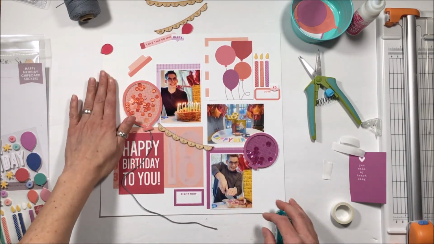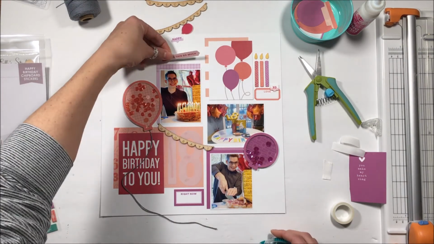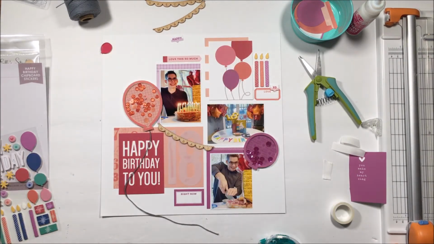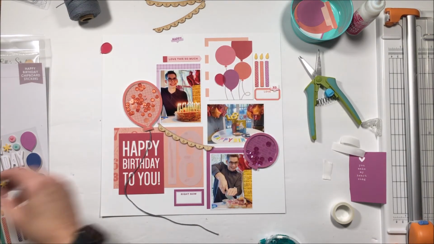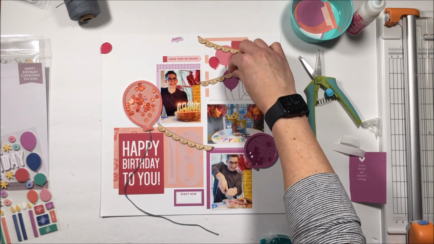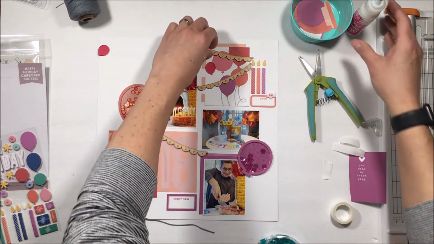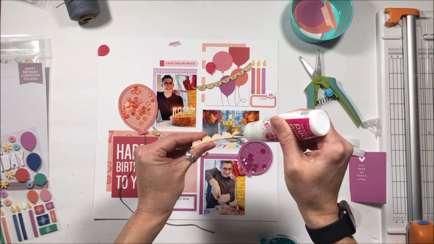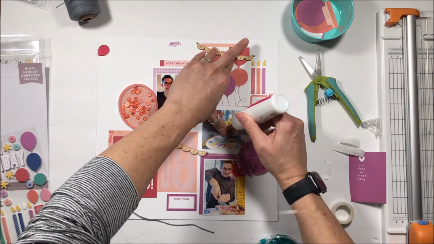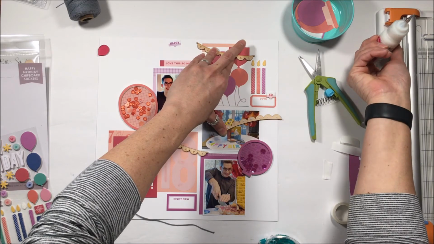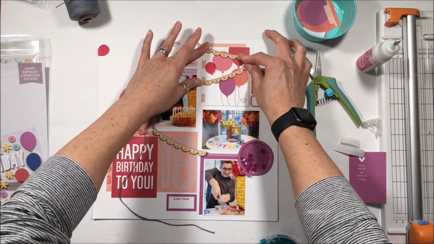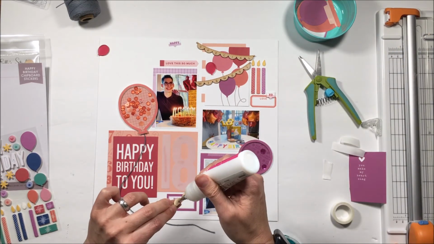There you go. And so I want that string to dangle with movement, and so I'm going to use my liquid adhesive to just put little blobs of adhesive there to hold the flow of the baker's twine that I want there. So I have decided that this is how everything is going to go, and so I can go ahead and continue to adhere the layers on top of layers that I've already got there.